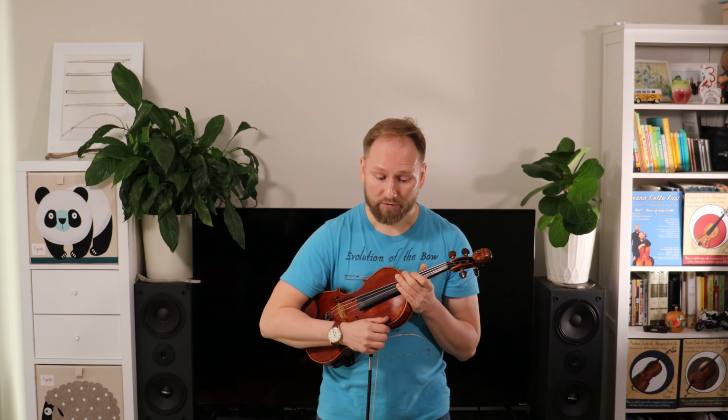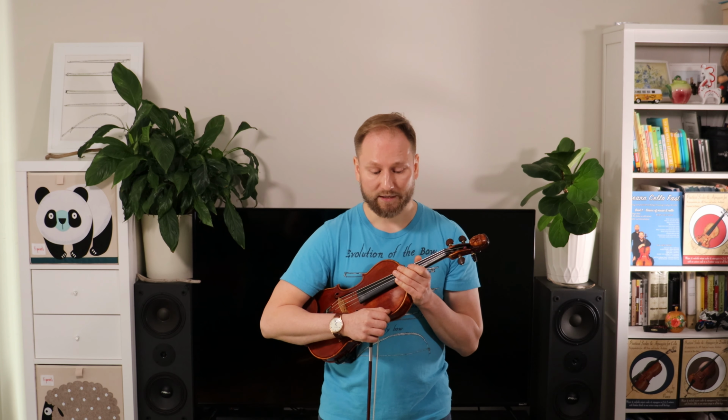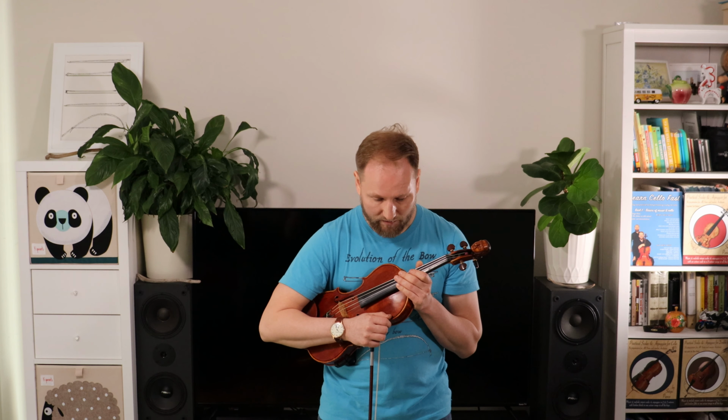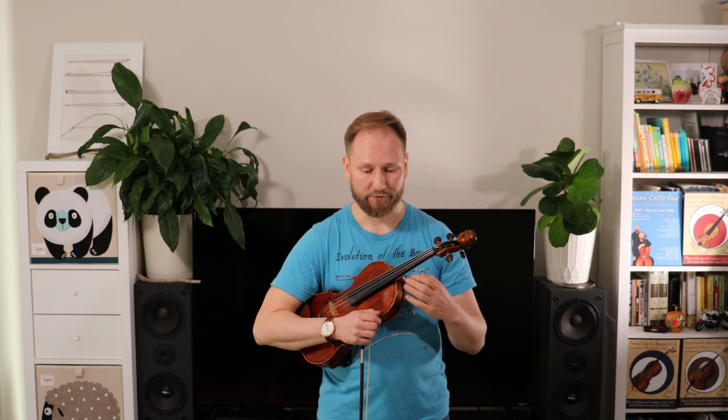To raise a note on a violin, we must shorten the string. If a note has a sharp on it, the string must be shorter by 5% of its length, meaning you must move your left finger towards the bridge or towards your face. To lower a note on a violin, we must lengthen the string. If a note has a flat on it, the string must get longer by 5% of its length, meaning you must move your left hand towards the scroll and away from you.